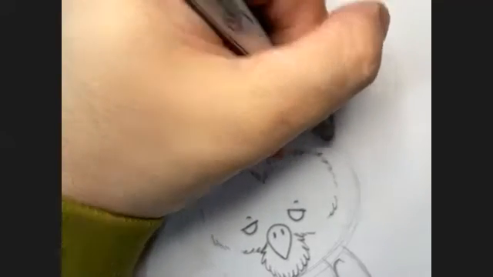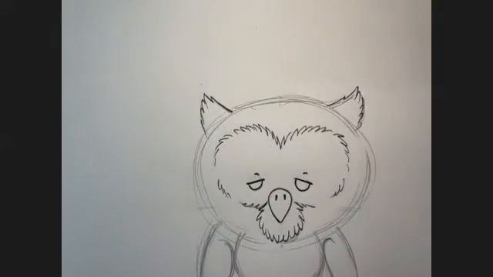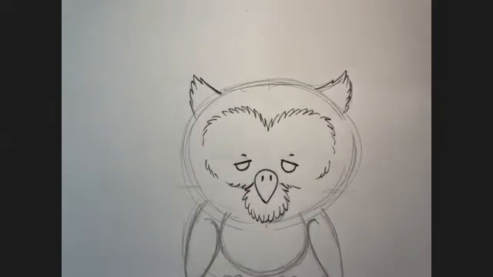All right. So just add some of those tufts to the ears, the little tufts on the side of the head.